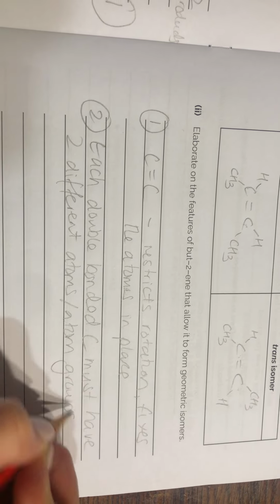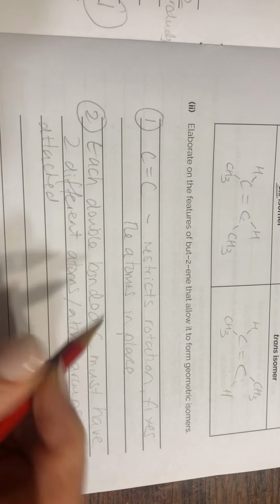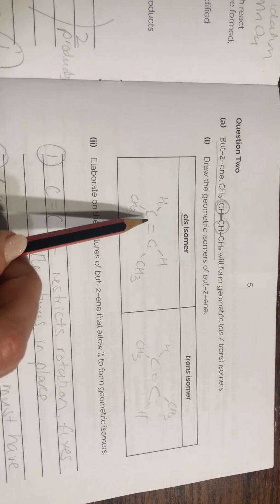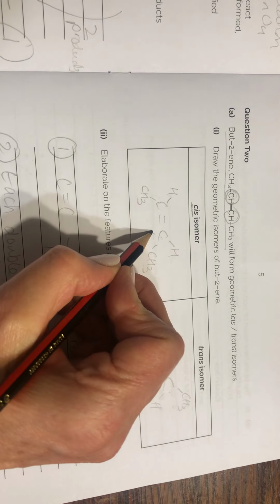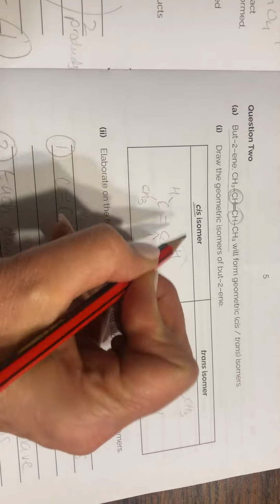And just to get that excellence, we need to just link this to this molecule here. So I would say you can clearly see the carbon-carbon double bond. And if you look at this double bonded carbon, it has an H and a CH3. And this one also has an H and a CH3. So I would just write that into my answer.